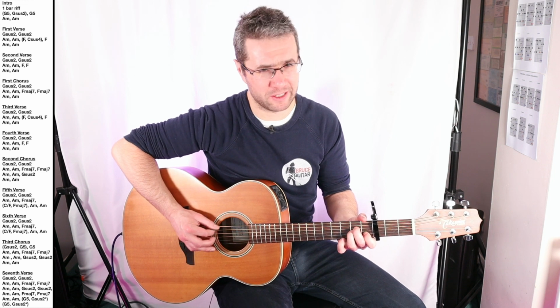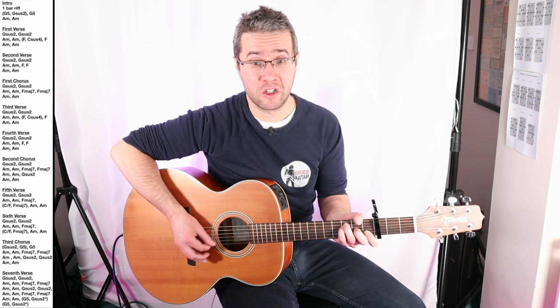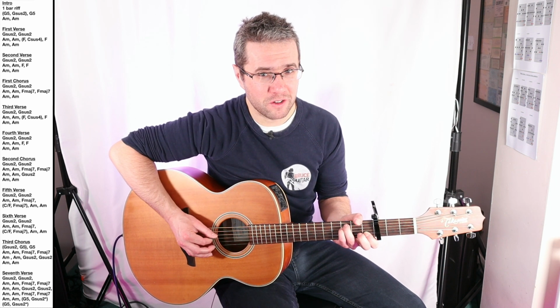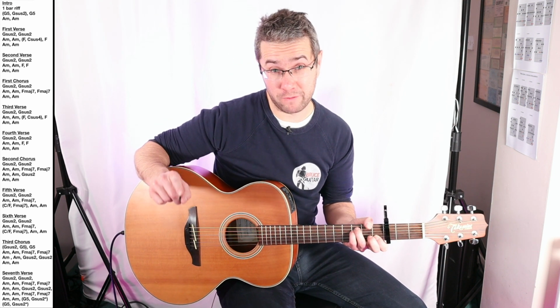Really nice picking, this song. And then you've got the F over C bar for the first half of the bar, same picking pattern as the A minor. And then take your middle finger off for the C sus4 and just go down, up: A, D, G, B. So that's bar 5 of the first and third verses again.